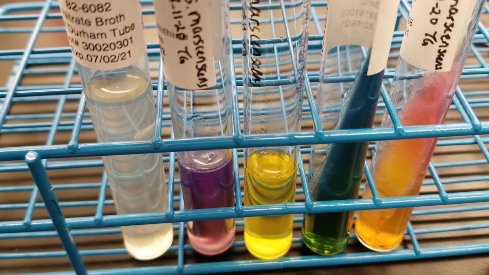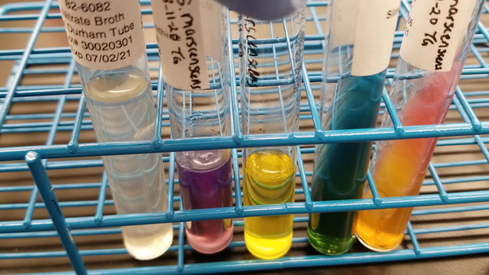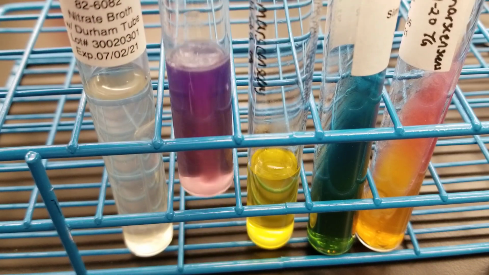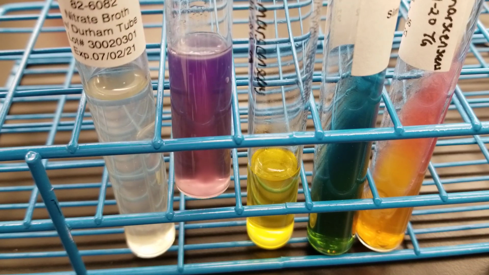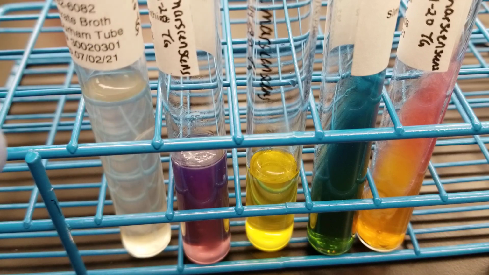So citrate is positive here. So you see that beautiful blue. We have urease negative with the yellow. We're about to do the indole. This is supposed to be positive, negative, positive. So we're going to look at that in a second. And of course, the nitrate's supposed to be positive.